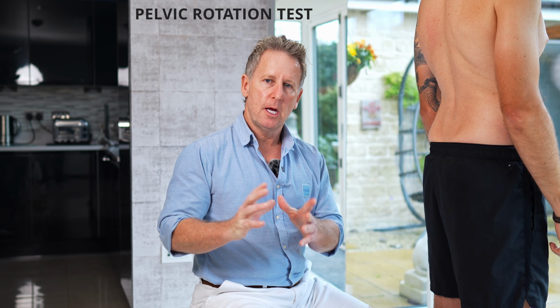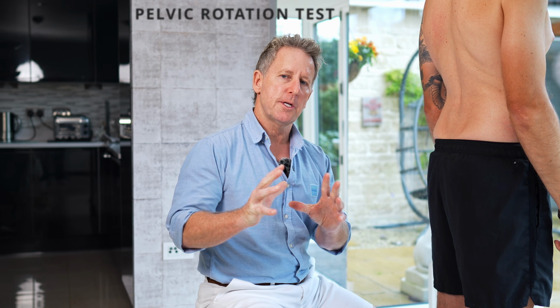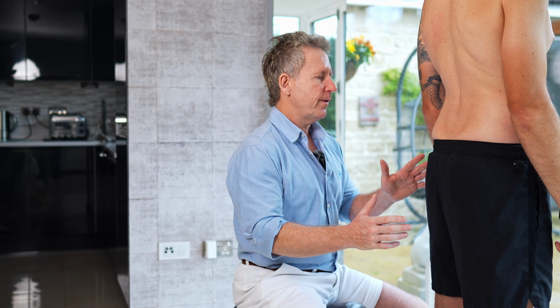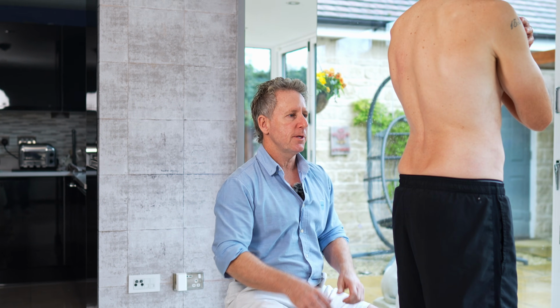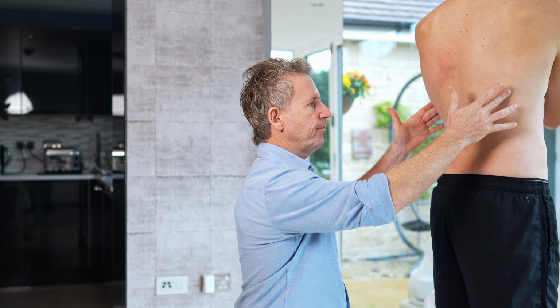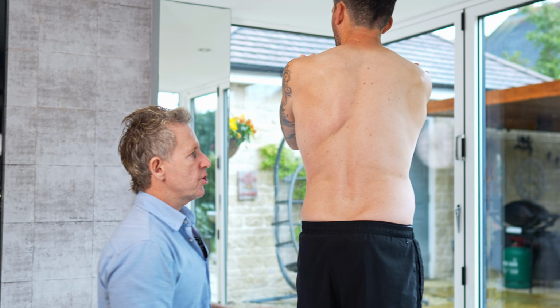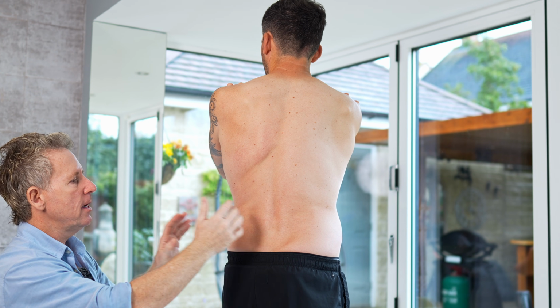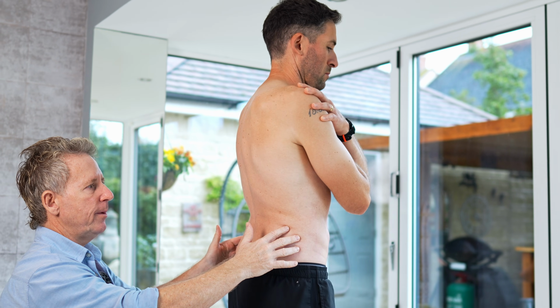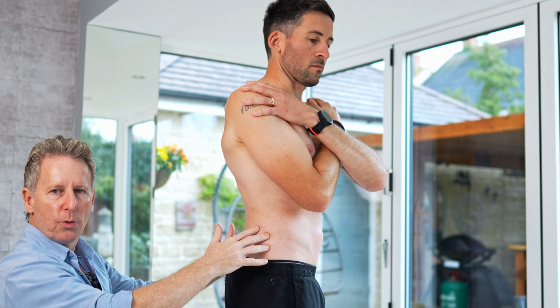For this next test, which is known as the pelvic rotation test, there's a few concepts you want to consider when you do this test. Let me just give you an idea first of all. If I ask my patient to place their arms across their chest, please, and then slowly rotate as far left as he can, you are just looking at how much rotation he has. If he rotates to the right, he is a little bit limited to the right, so he's a bit stiffer going this way.